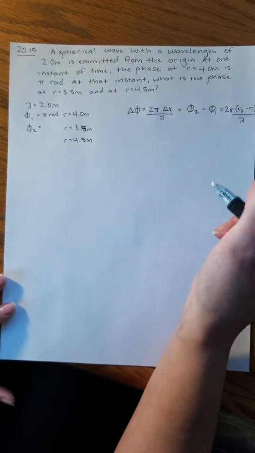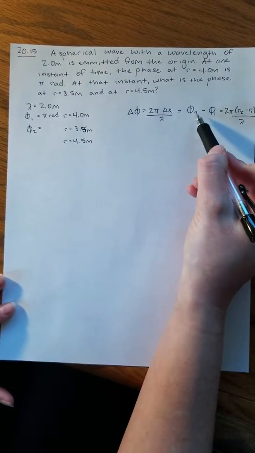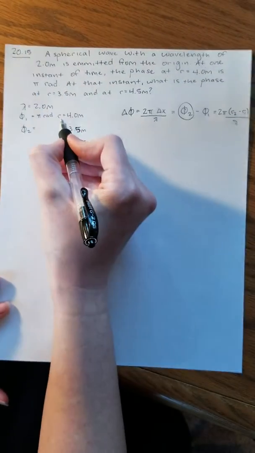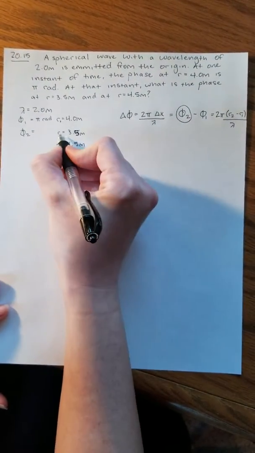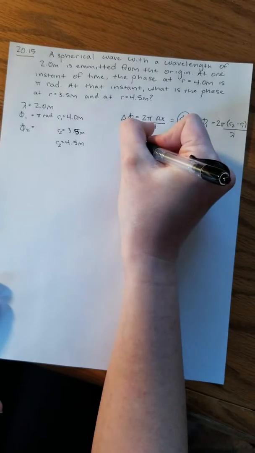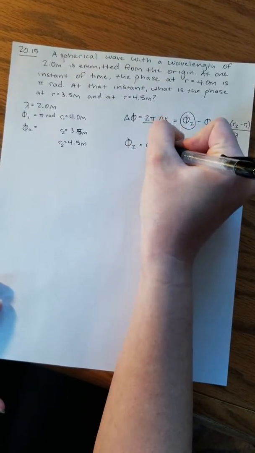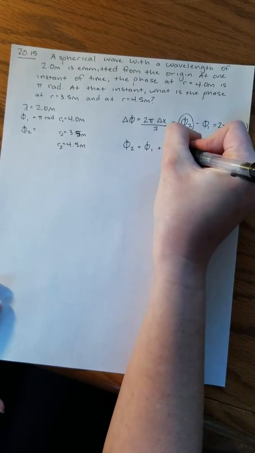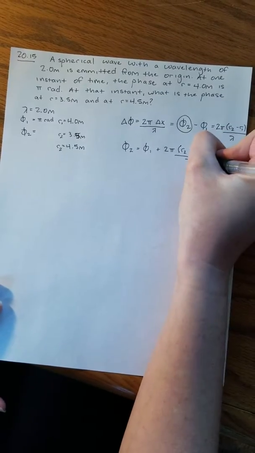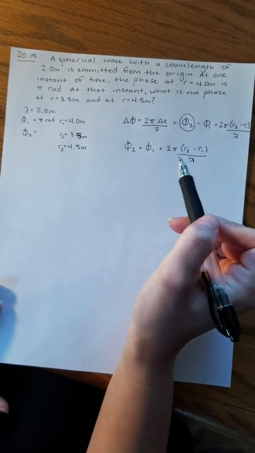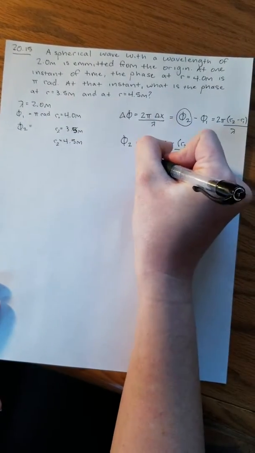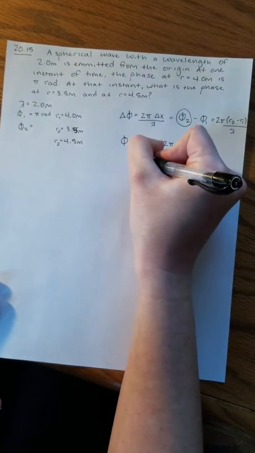So we're going to solve this twice, using each of the values they gave us. So this will be our first r, and these are both our second r, so we're just going to use one of these at a time. So we'll rearrange this to solve for our second phase. In the problem, it told us that the phase for phase 1 is pi radians.